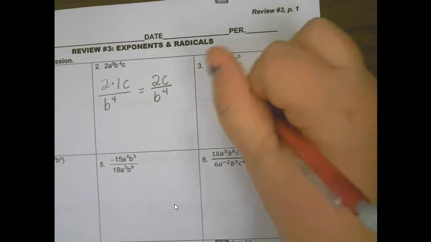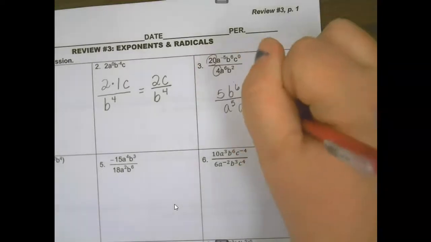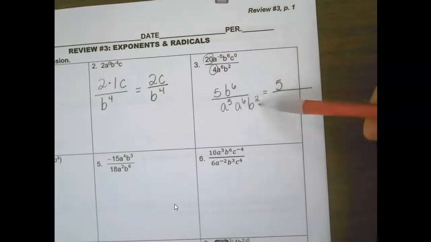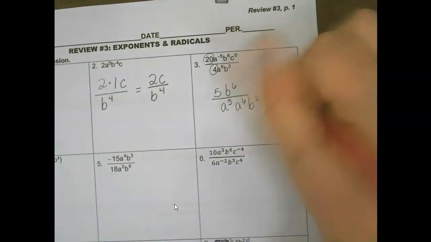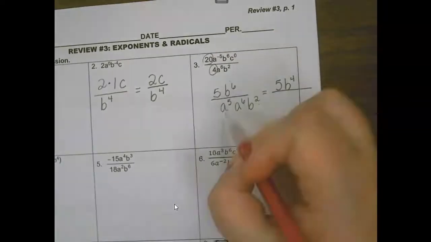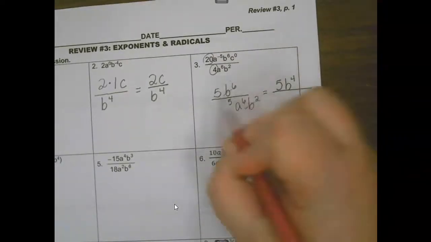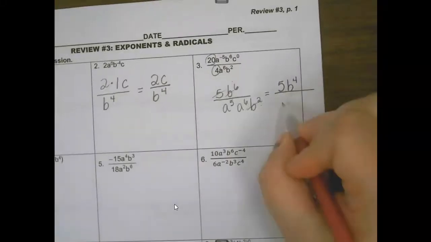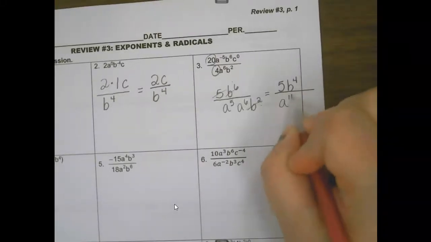I have 2 b's, b to the 6th, b squared on bottom. That is division, so I subtract. And my 6 is on top, so it stays on top. That takes care of both my b's and my 5. My 2 a's, 5 plus 6 is 11.